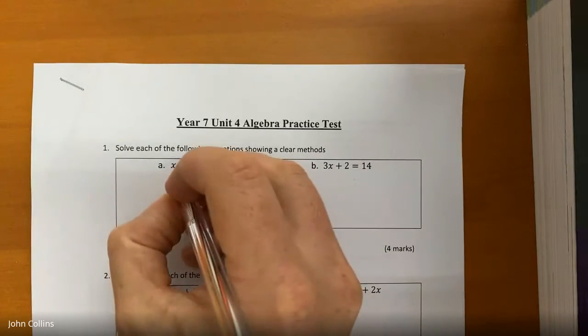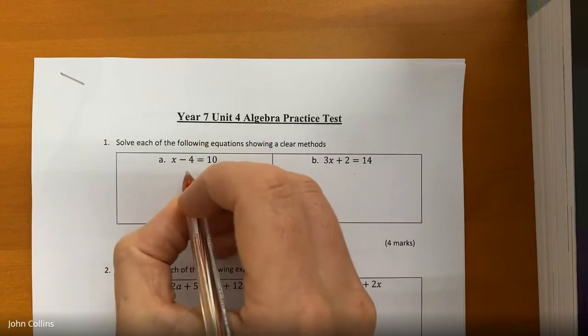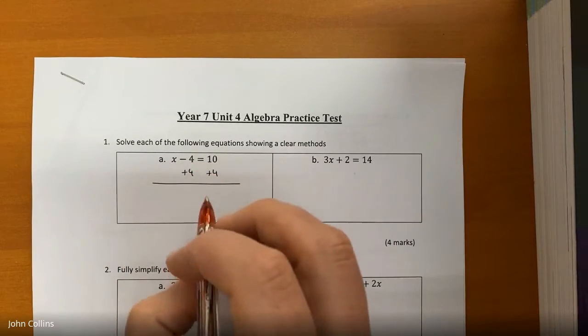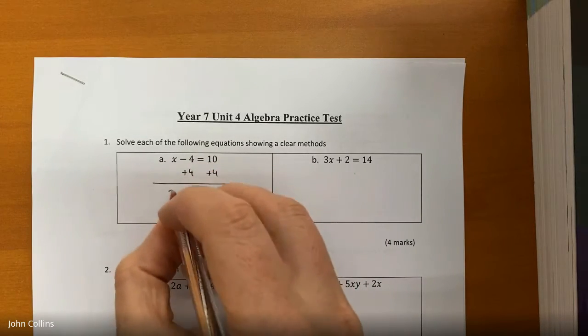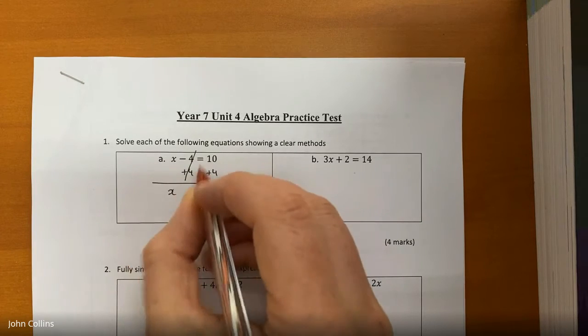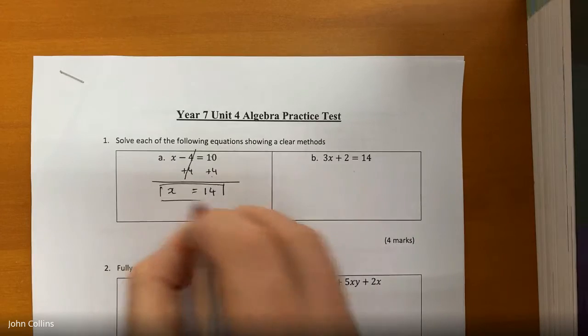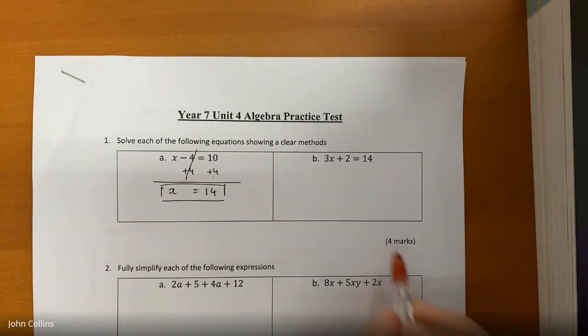So question 1. I need to get rid of the -4 here, so I'm going to add 4 to both sides. Draw a line underneath then and work downwards. X is still there. That goes away. Equals is still here. 10 plus 4 is 14, and that is our answer to the first one. So that's worth 2 marks.